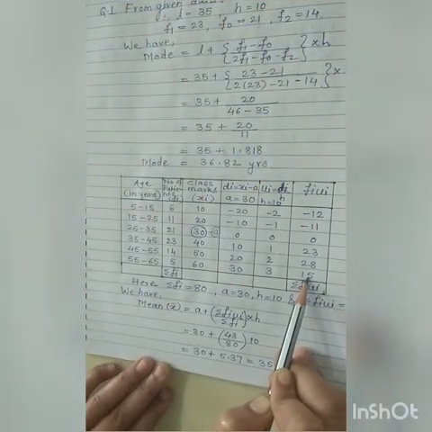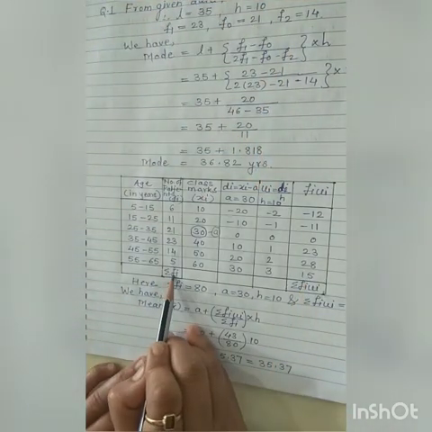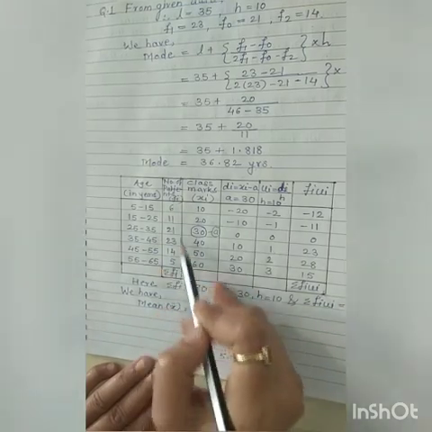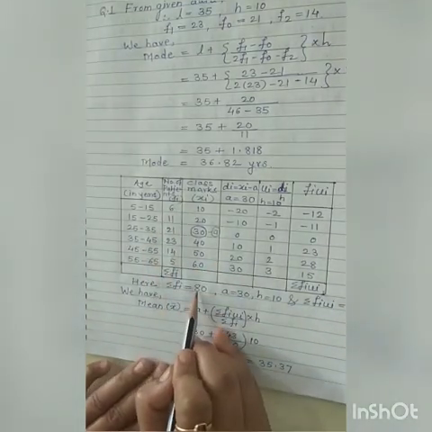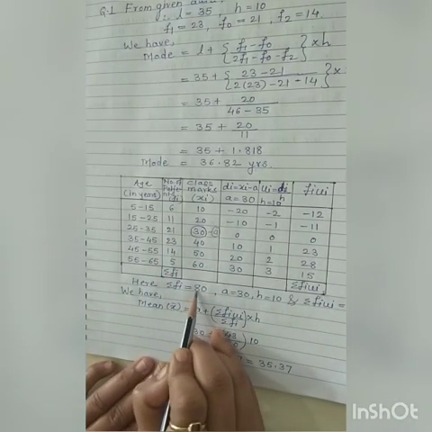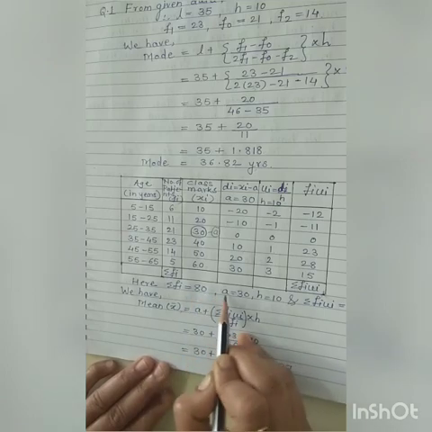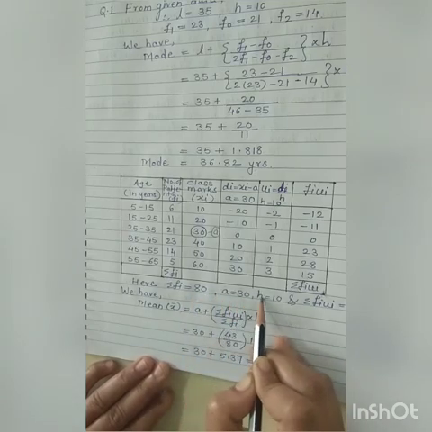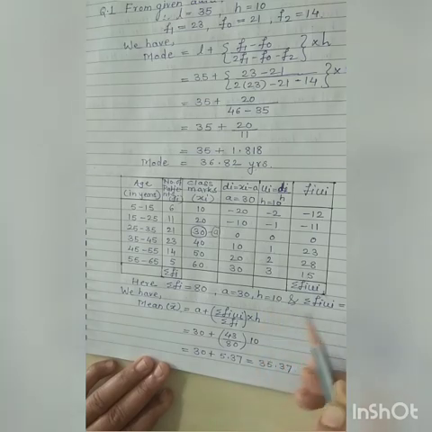Now we have to find the sum of frequencies. So adding all these frequencies, we will get 80. So summation fi is equal to 80. A we assumed as 30. Class size or class width is 10. And the summation fi ui.